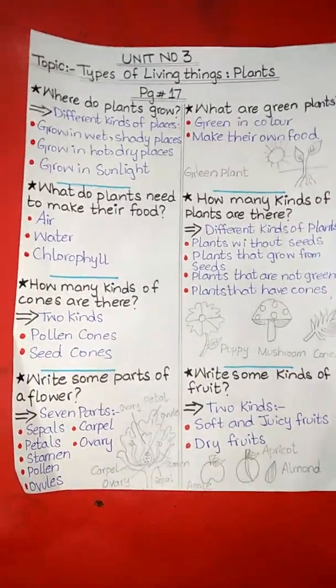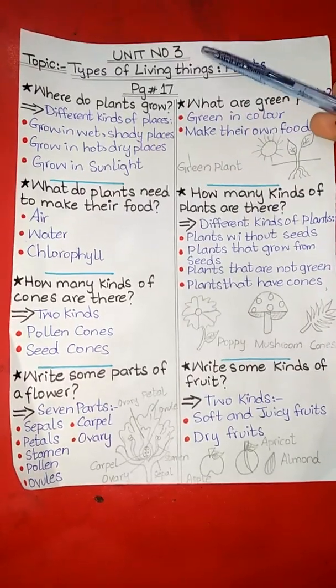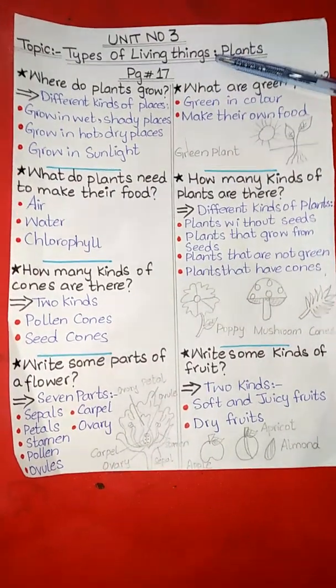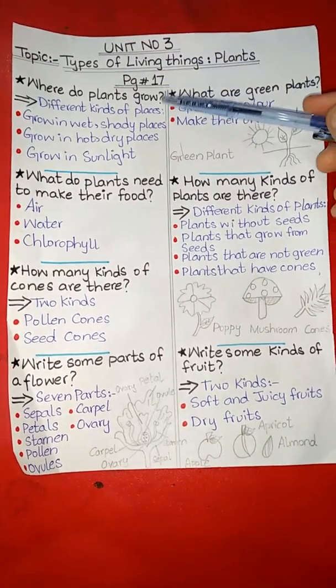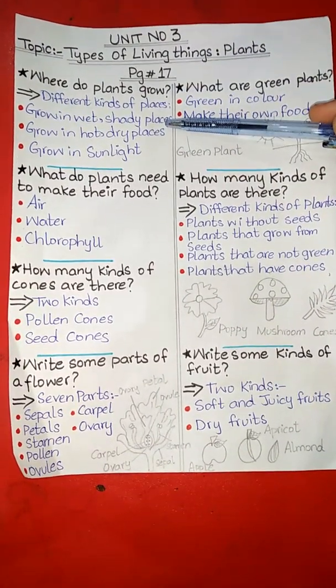Bismillahirrahmanirrahim. Students, today we start unit number 3. Our topic is types of living things, plants. Page number 17. The topic mentioned on this page is the growth of plants.